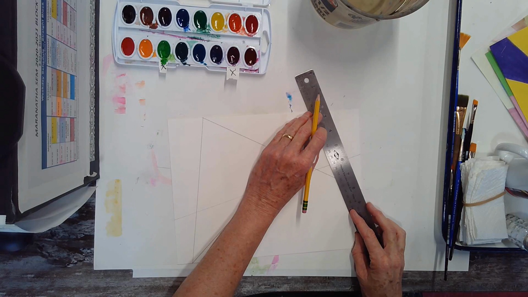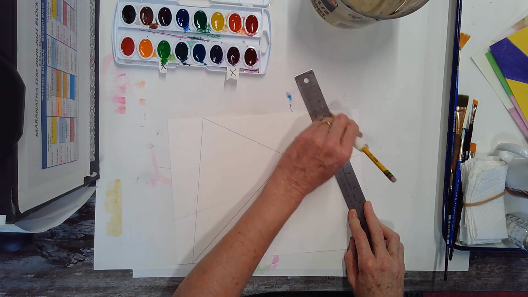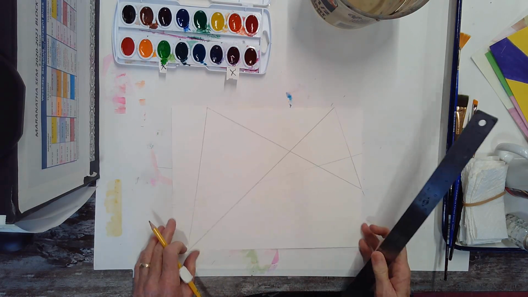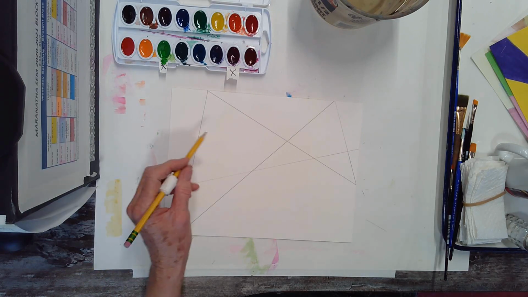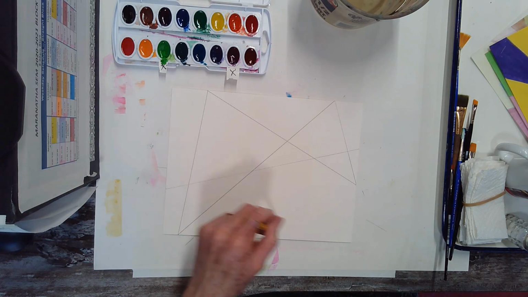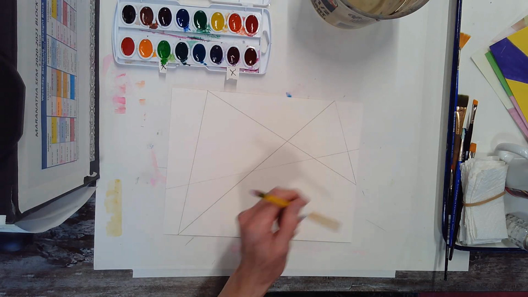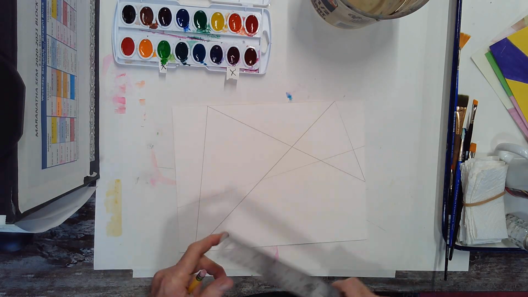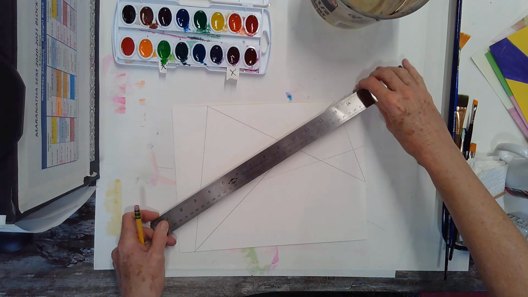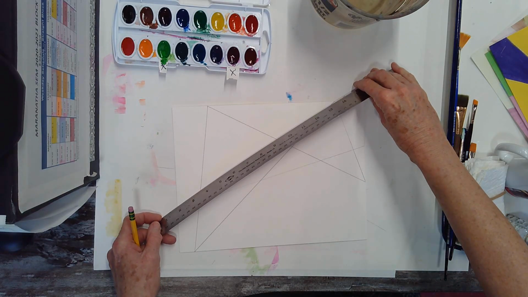Anyway, how many lines do I draw, Mrs. Ross? You have to come up with at least 15 shapes. So if I count all my shapes right now, 1, 2, 3, 4, 5, 6, 7, 8, 9, 10, 11, I have 11 shapes right now. Probably if I even just draw one more line, I'm going to get to my 15 shapes.